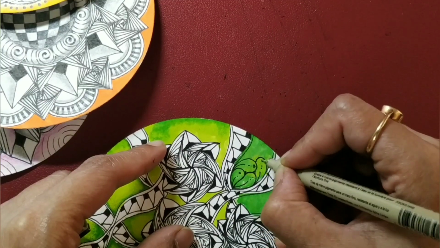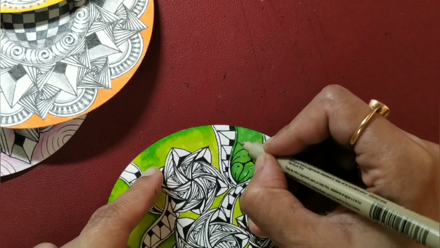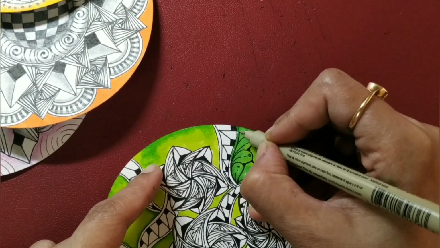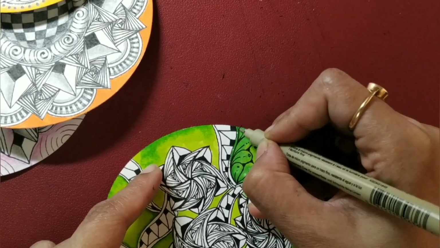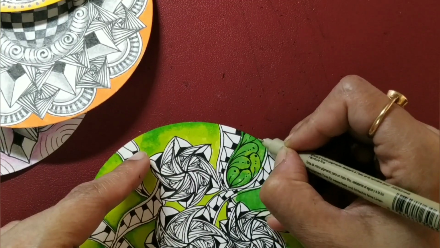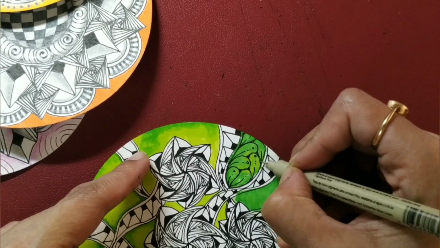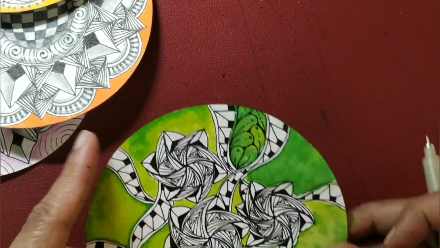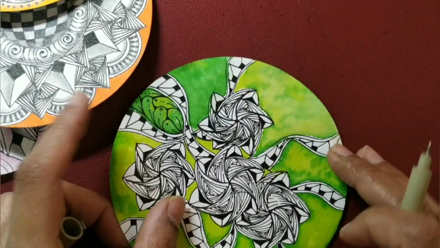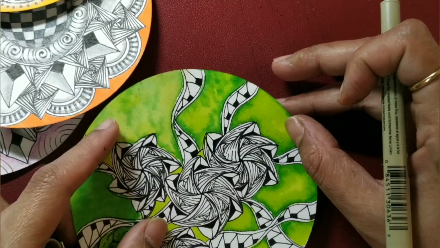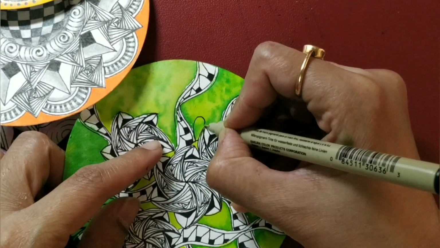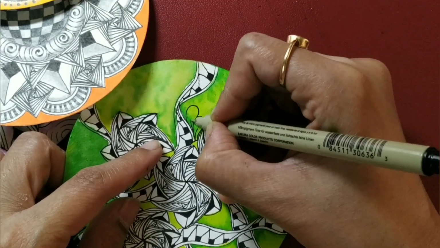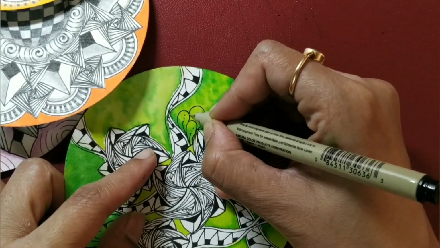You can add any other pattern of your choice, or maybe we can explore different patterns here. That's okay. Yeah, so I'm going to continue probably the smaller sections. We can go with the tangle flux, and then we can add something else in the bigger sections. Let's see.